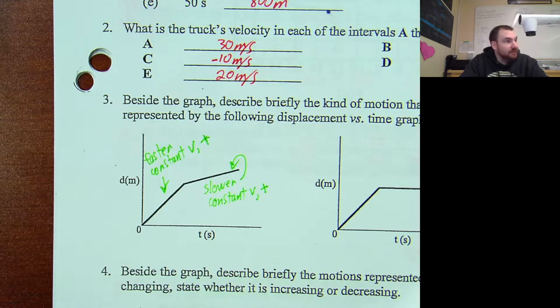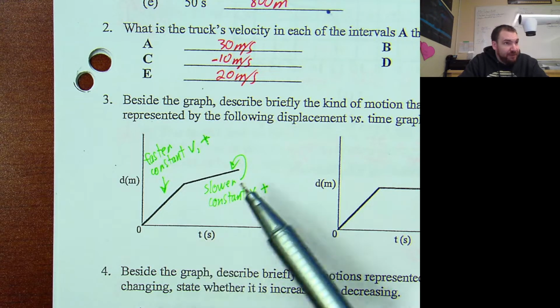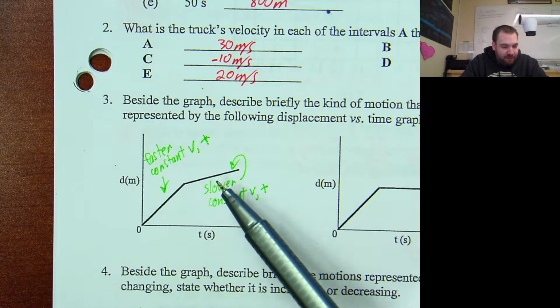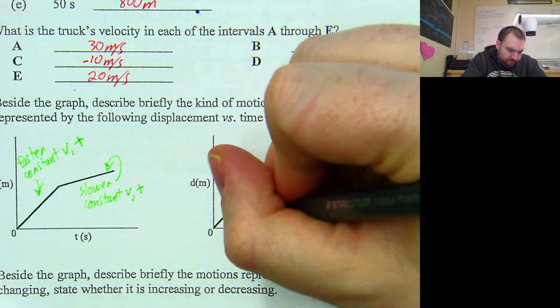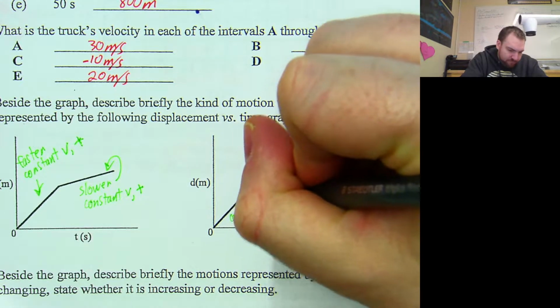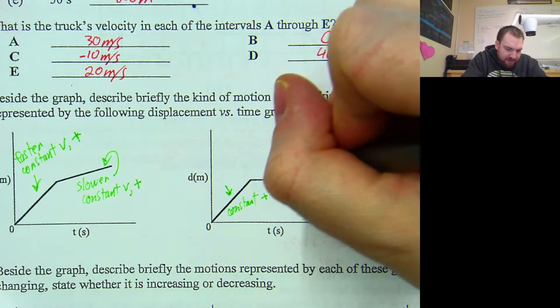A tiger? Nice. Okay, so it was fast, it's slower, and we know this because the slopes are different, and we know it's constant because those are straight lines. What's happening here? Zaid. You're at a constant positive speed, and then you just stop moving. Constant positive V here, and then you stop moving. Cool. What happened here?